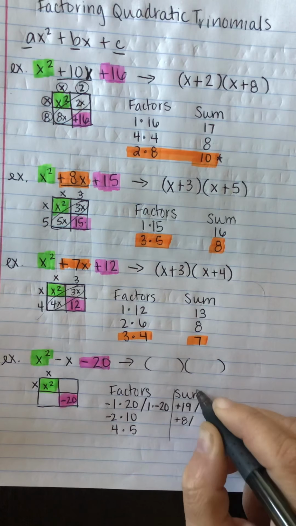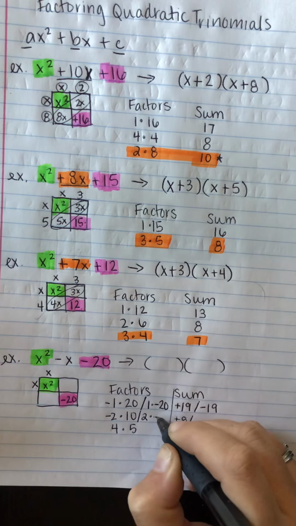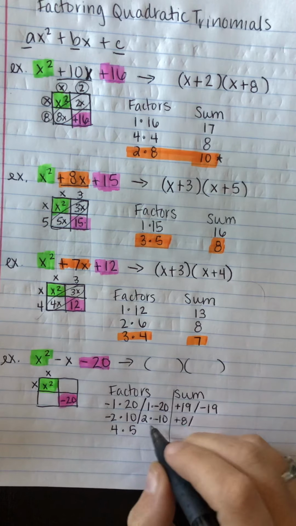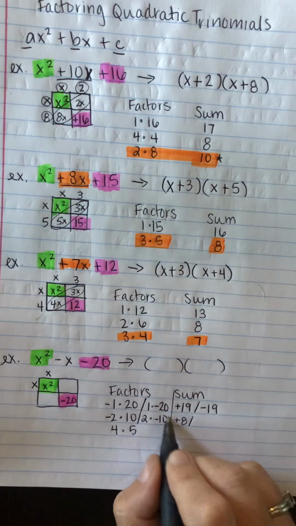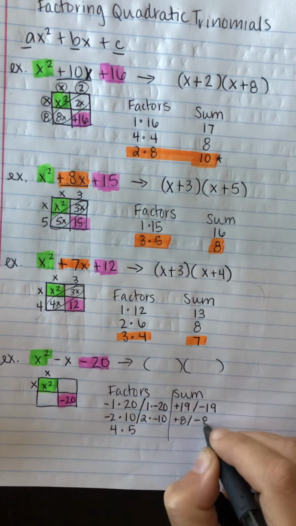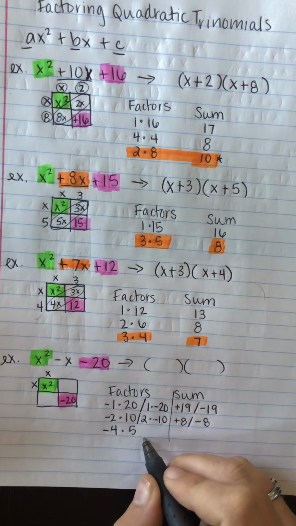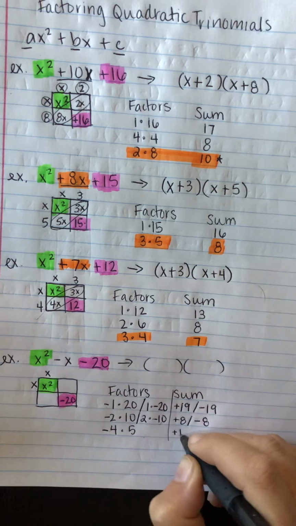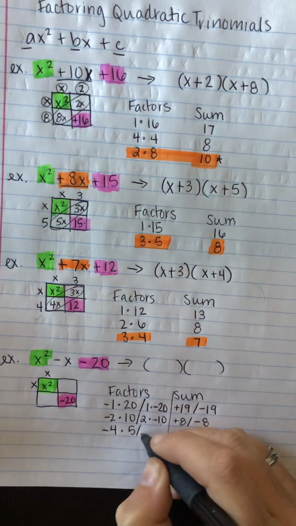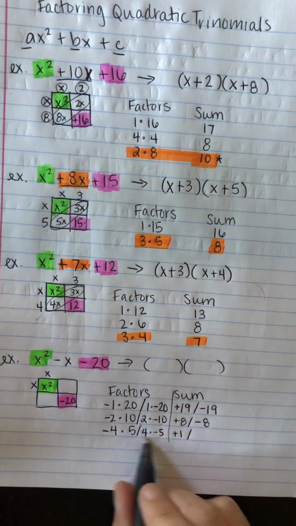So remember, we're adding, we're finding the sum. If we did positive 2 times -10, if we did those two as our factors, and we added them, we would actually get -8. If we did -4 times 5 to get -20, and we added them, we would get a positive 1. But if we did 4 times -5 to get our -20, and we added them, we'd actually end up with a -1.